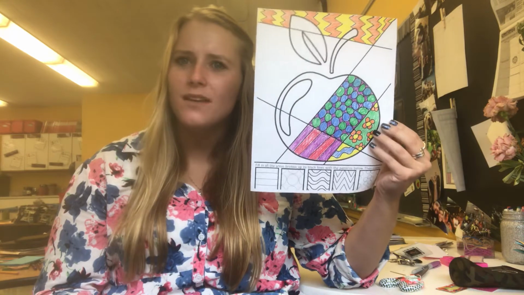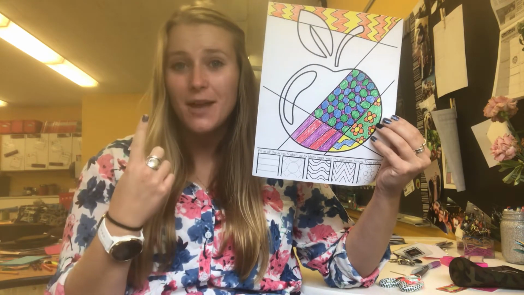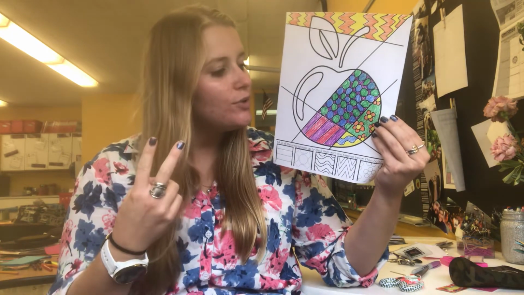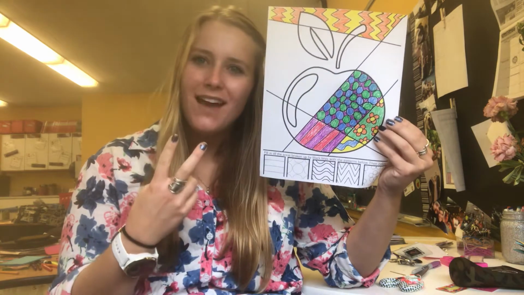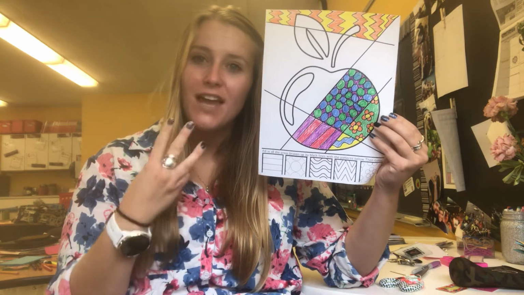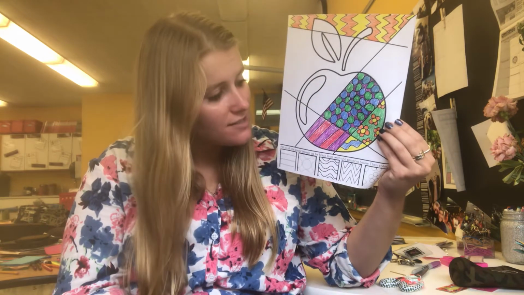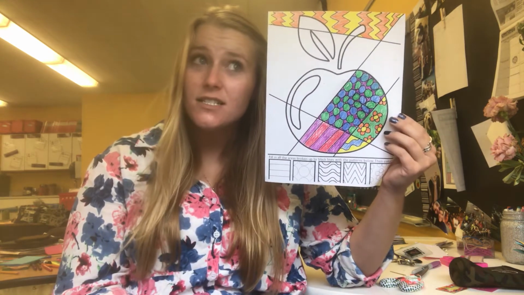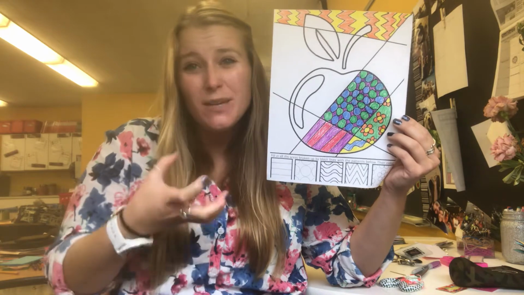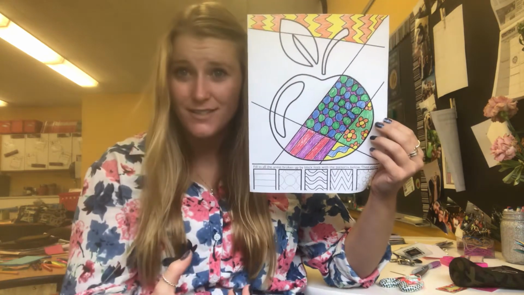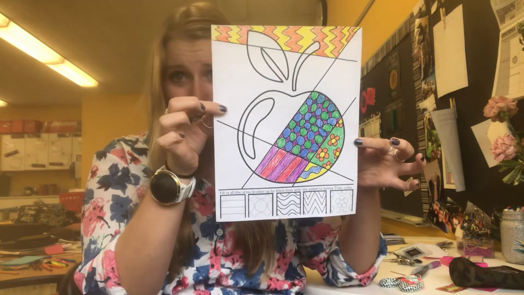First graders, the reason I want you to really spend time on this is because, one, I want you to have time to be creative. Two, I want you to show me how you color in the lines. And three, I want you to show me that you can make a pattern. This activity has a lot of different components, so it's really important that you take your time and try your best. All right, so this is the pop art apple.